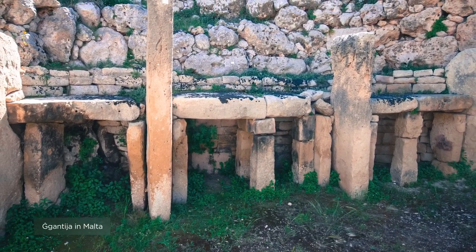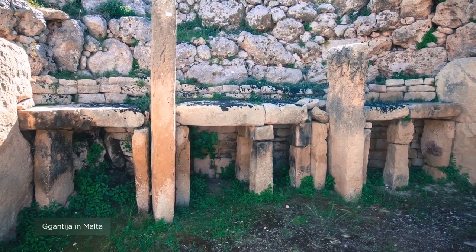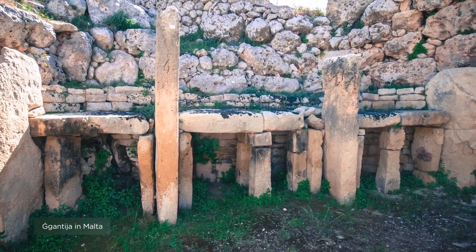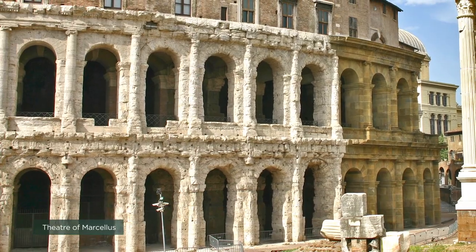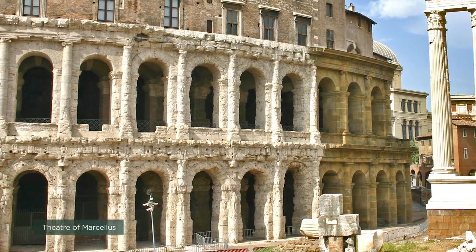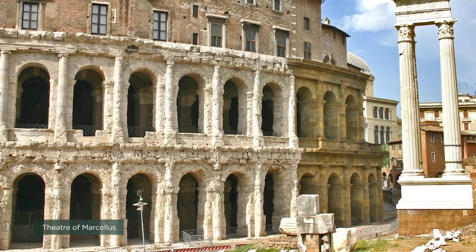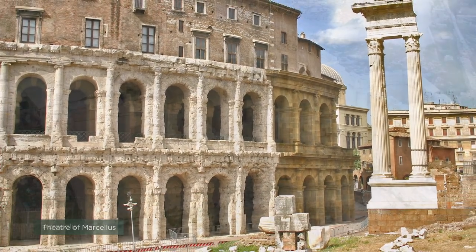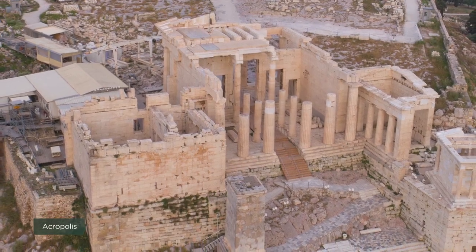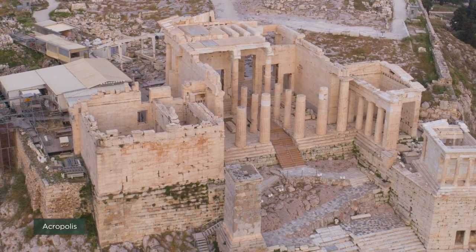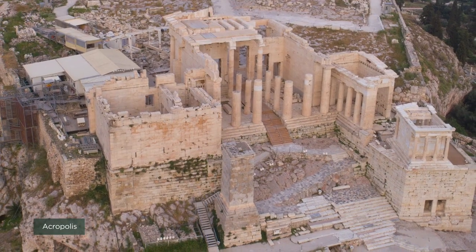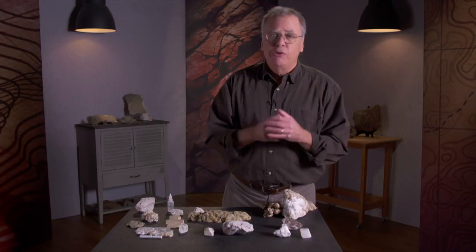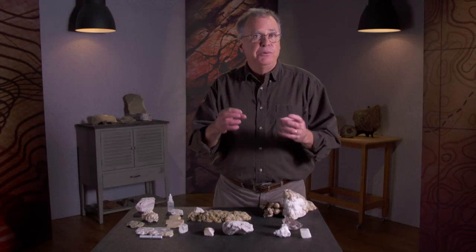Megalithic temples of Malta were made of different types of limestone, and they are over 3,000 years old. The Greeks and the Romans frequently used limestone for buildings. The Theater of Marcellus, completed in 13 BC, used limestone for the facade and arches. The Acropolis of Athens is an ancient fortress built 400 BC, with limestone used extensively for the foundations of its buildings. Of course, limestone blocks are still used as building stone, depending on the hardness of the rock.